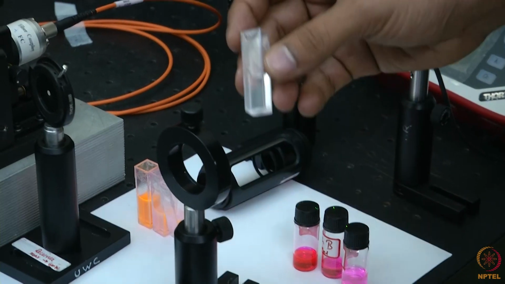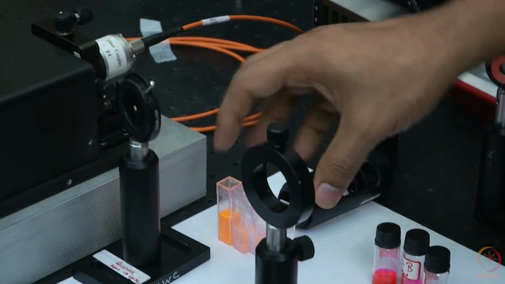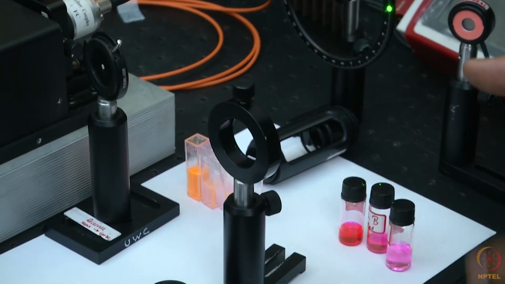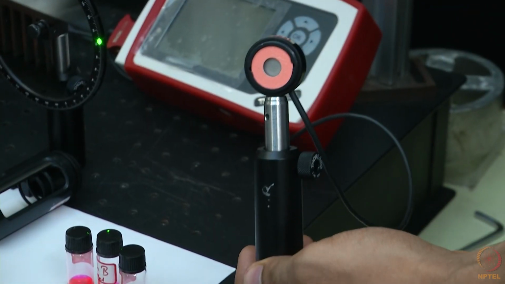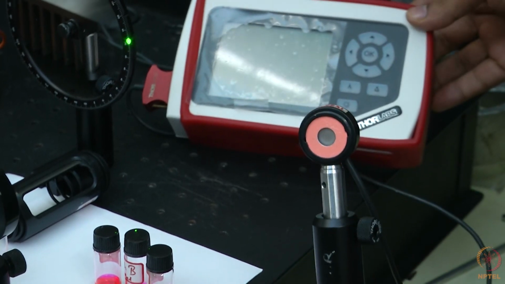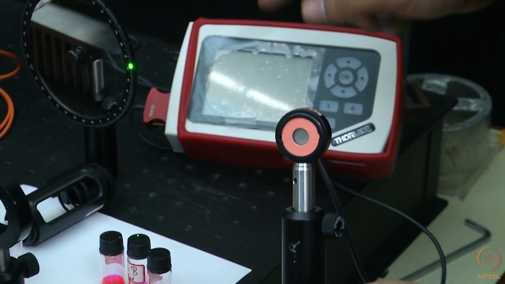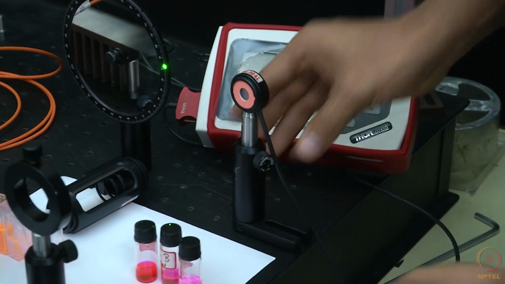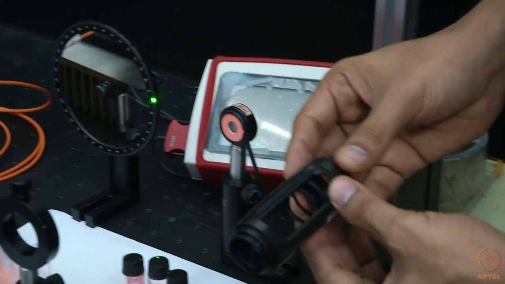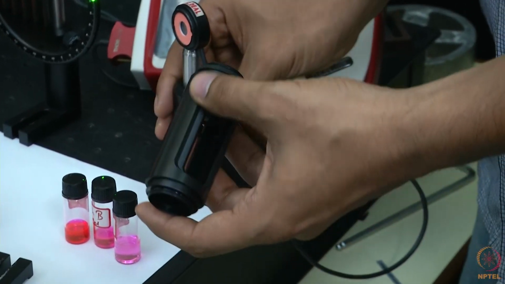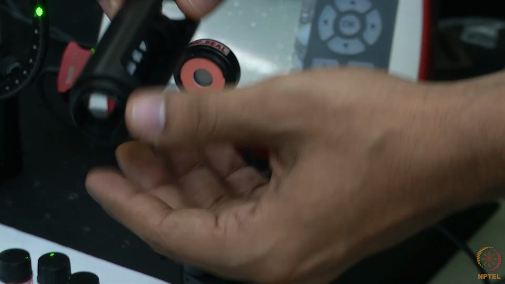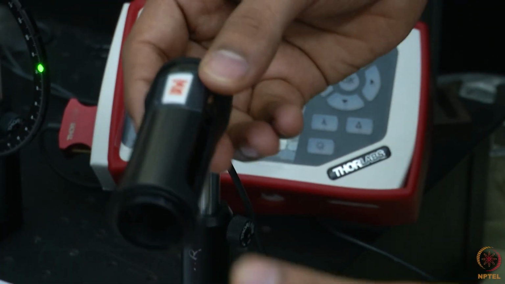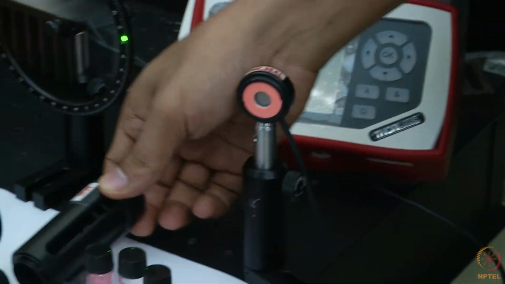So this is a plastic cuvette, a disposable plastic cuvette. Generally in the market there are glass cuvettes also available, but in this case we will use this plastic cuvette. This is a power detector, and this is a power meter, which will show the reading. Okay, and we also have a lens tube to reduce the background noise. If we put it on the power detector, it will block the background noise. So this is a lens tube.